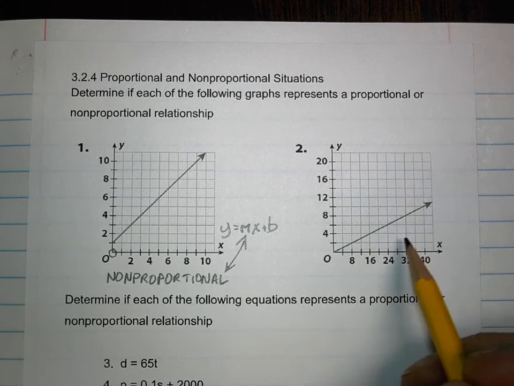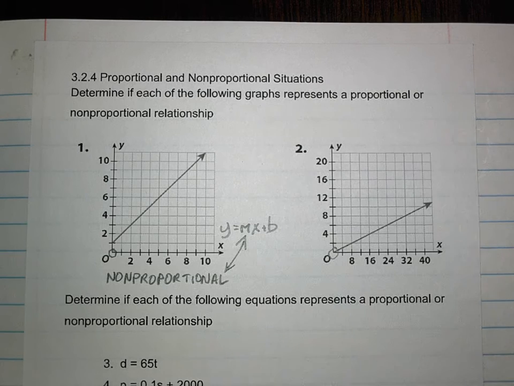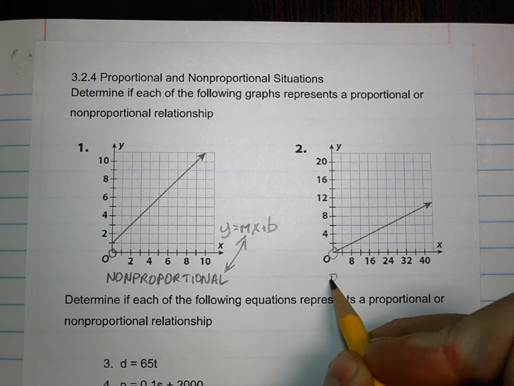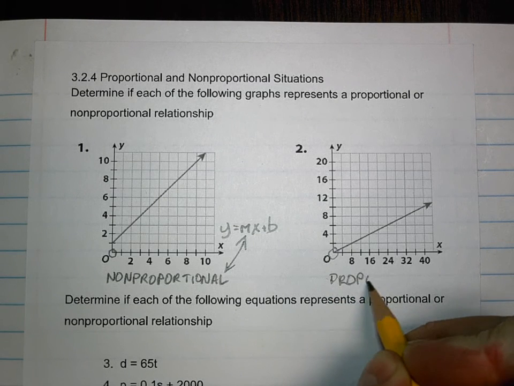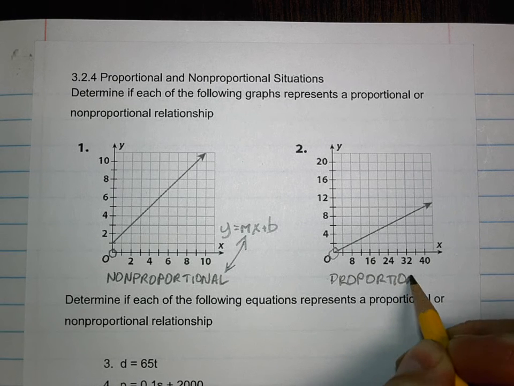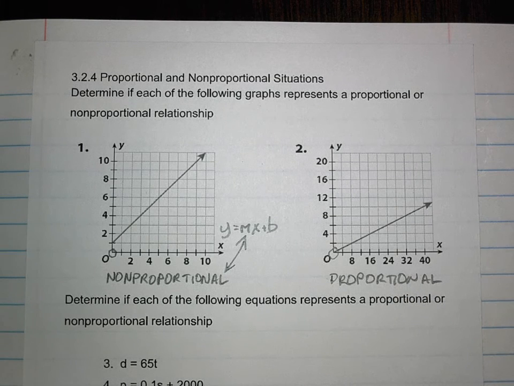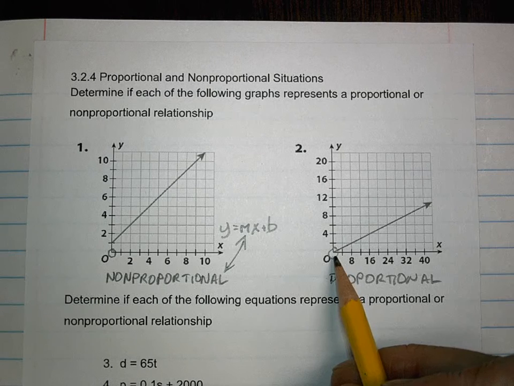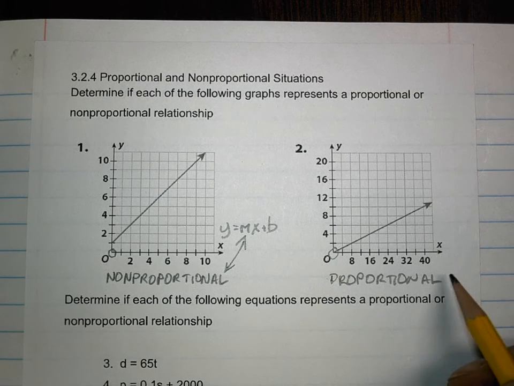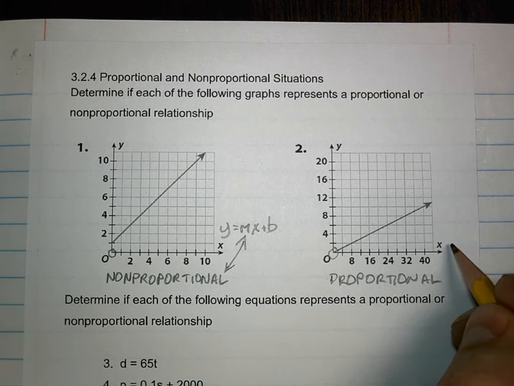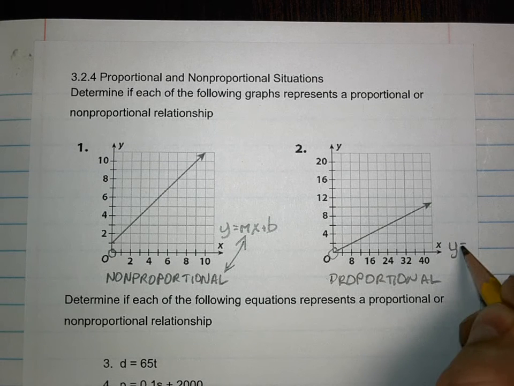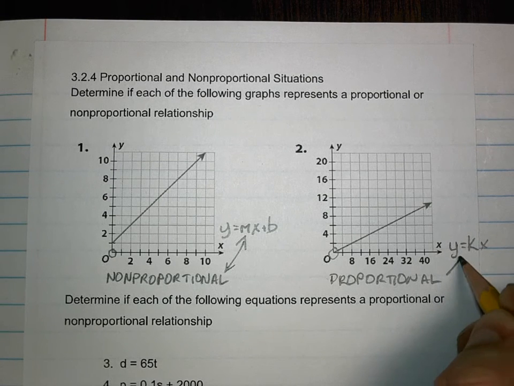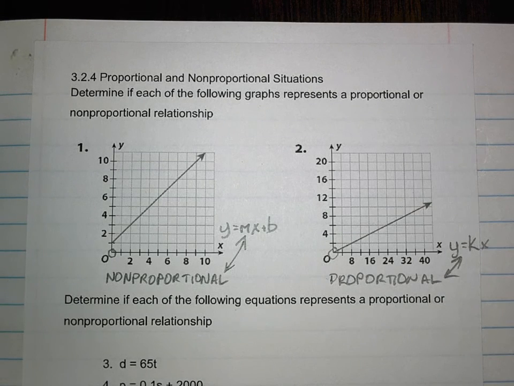Let's look at this line. Does this line go through the origin? Yes. So what is it? Proportional. Well, I thought you said it had to go from both. To be proportional, it just has to go through the origin. Oh, okay. That's it. There's no other fact about it. It's just got to go through the origin. Now, what's the equation for a proportional relationship? Y equals kx. Very good. So these two say the same thing. Proportional relationship, y equals kx.